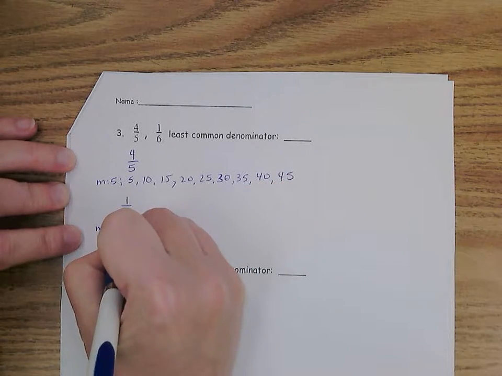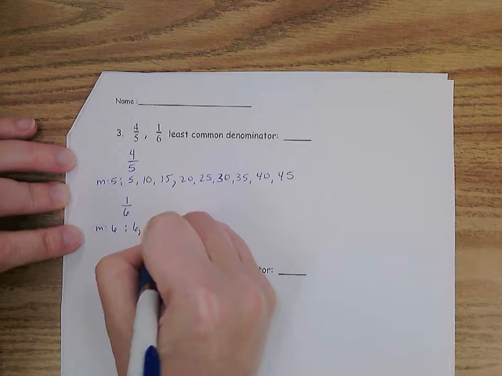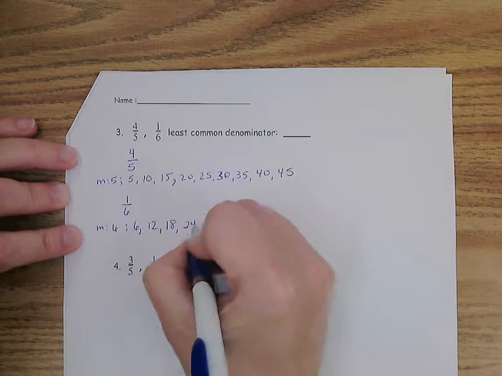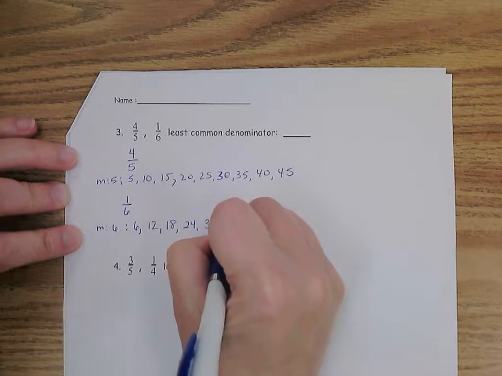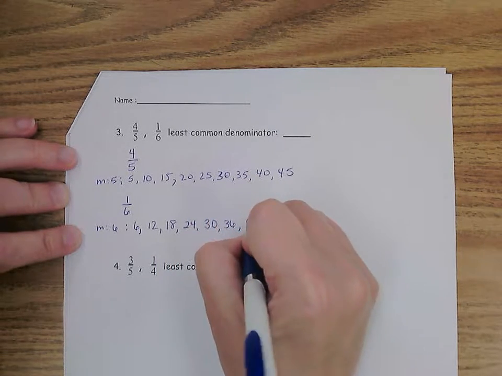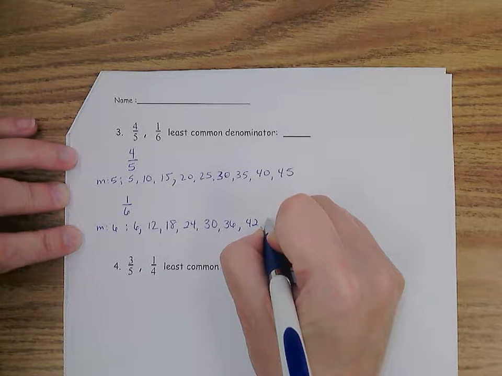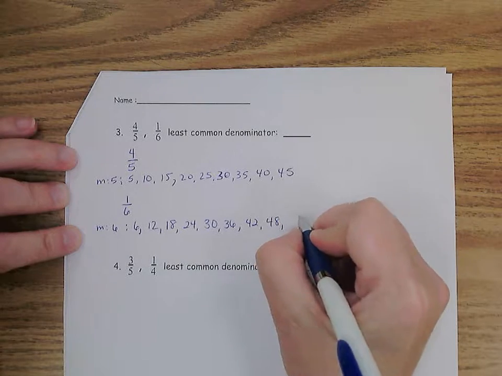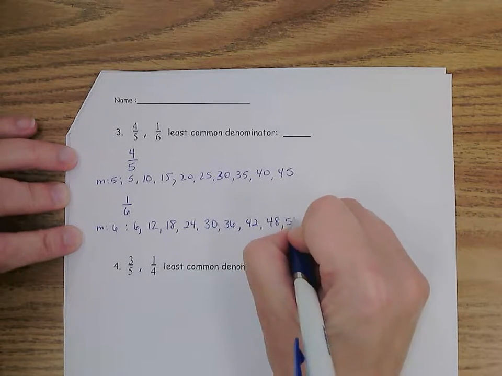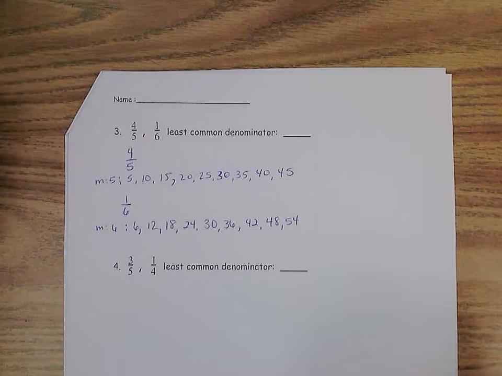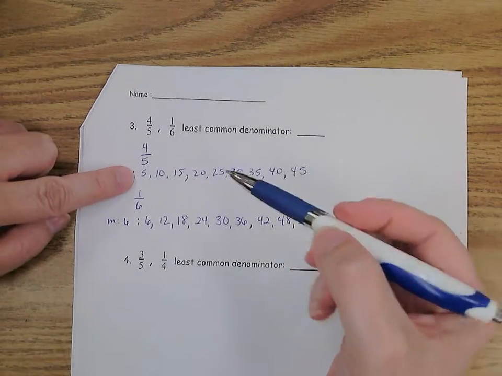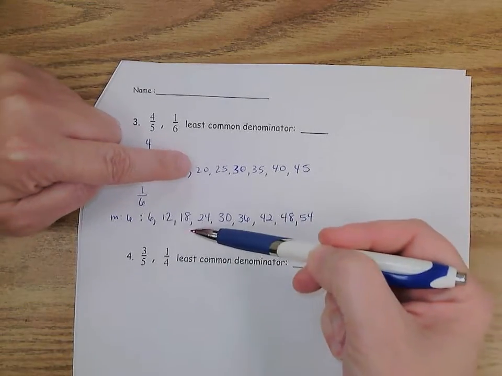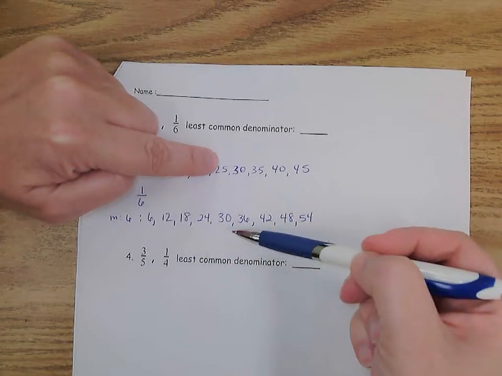Multiples of 6: 6, 12, 18, 24. 6 times 5 is 30, 36, 42. 6 times 8 is 48. 6 times 9 is 54. Okay, so go through, least common denominator: 5, 10, no, 15, 20, no, 25, it's 30.